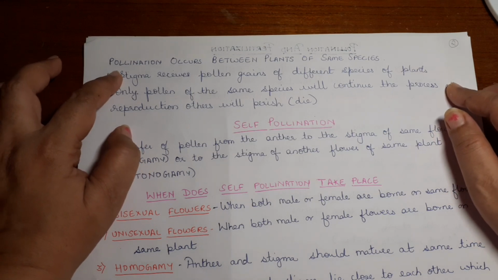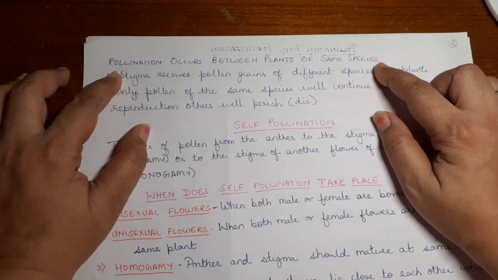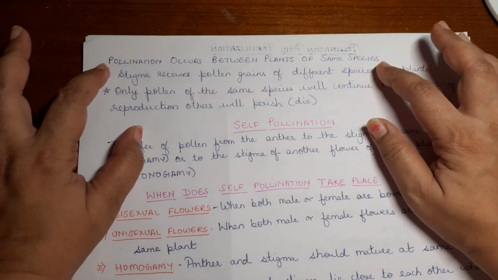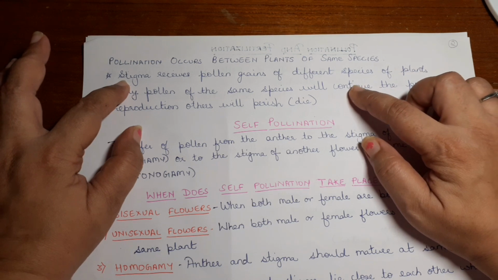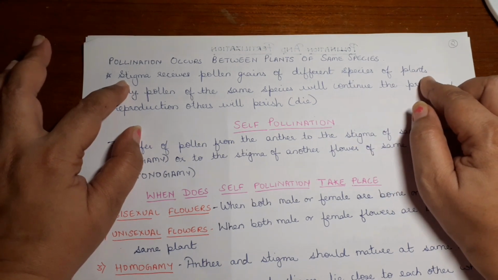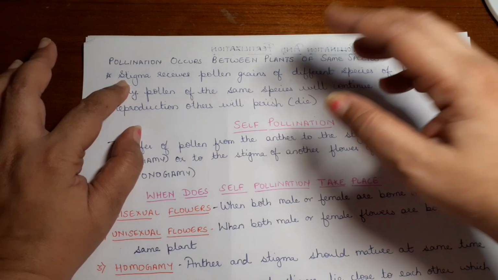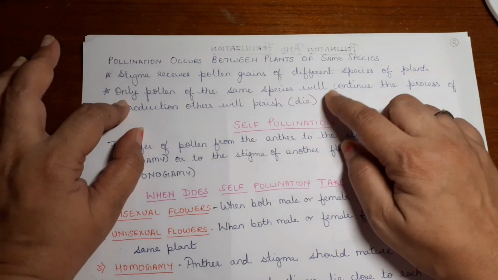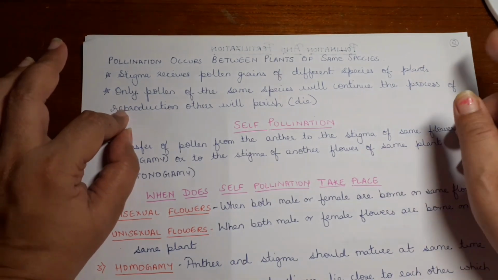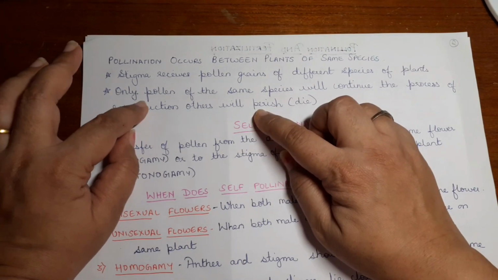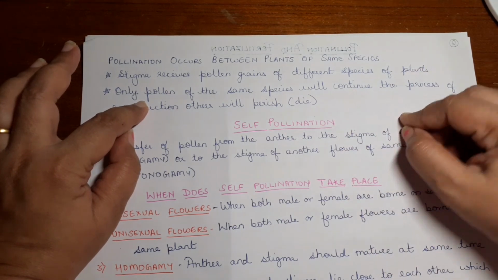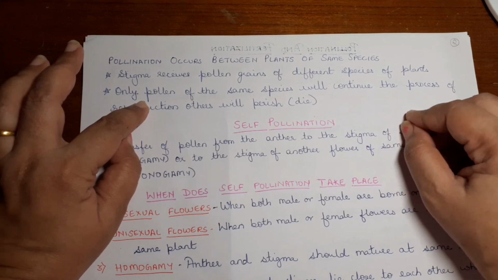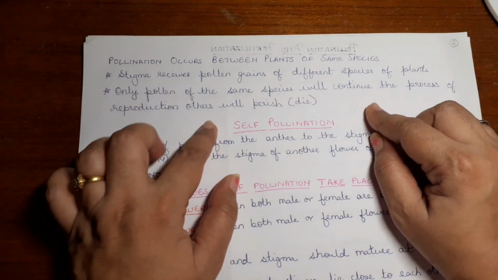Now when does pollination occur? Pollination generally occurs between plants of the same species. The stigma may receive pollen grains of different species of plants. That is, the pollen grains can fall on the stigmas of different plants. But only the pollen of the same species will continue the process of reproduction. Only if the pollen grain falls on the stigma of the same species will reproduction go on further.